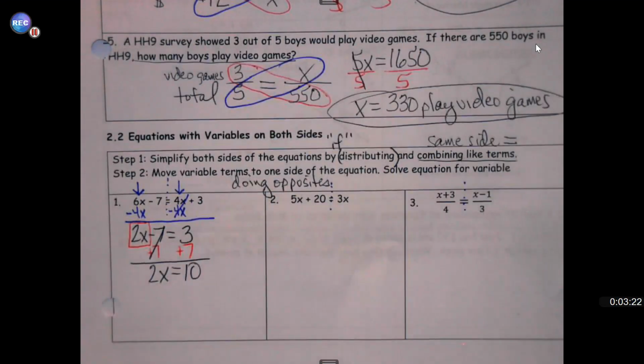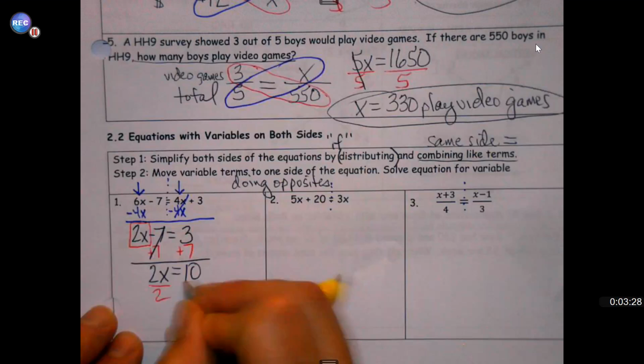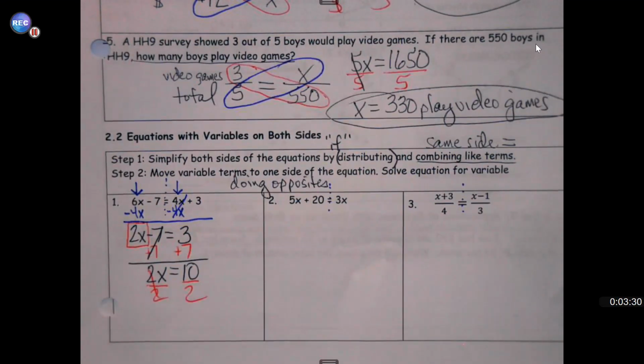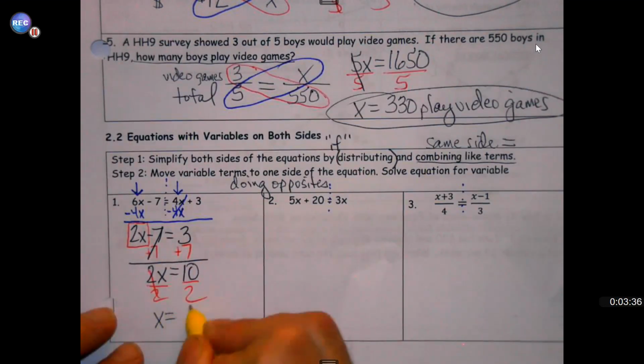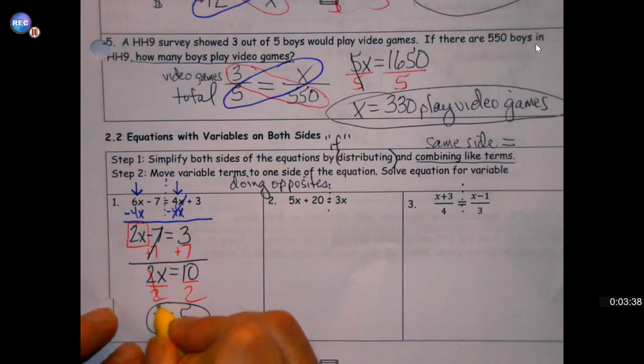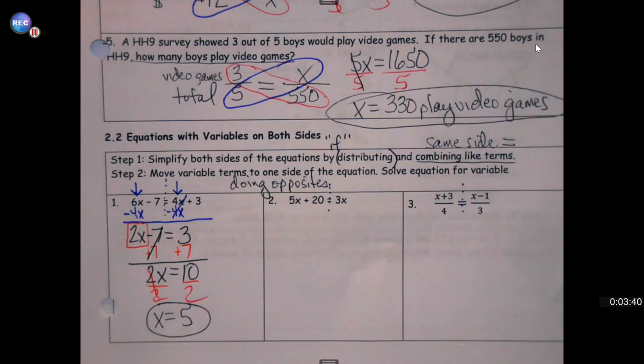And then we get to that last step where, again, we're multiplying by 2. So we're going to divide by 2. And we get to our answer. So every time we're not going to have to do a bunch of stuff. Sometimes it's just going to be that one quick step.